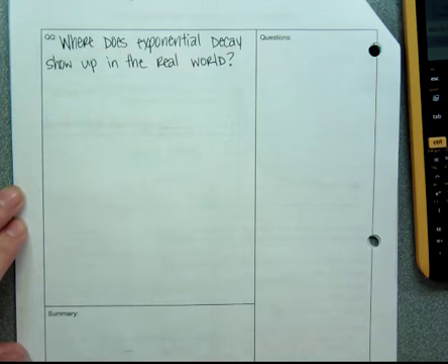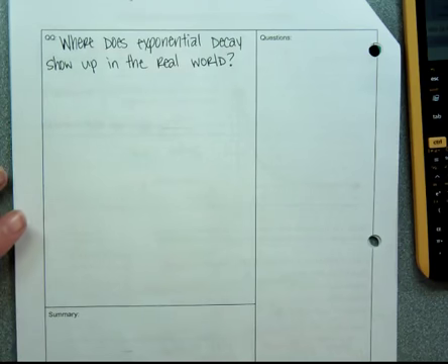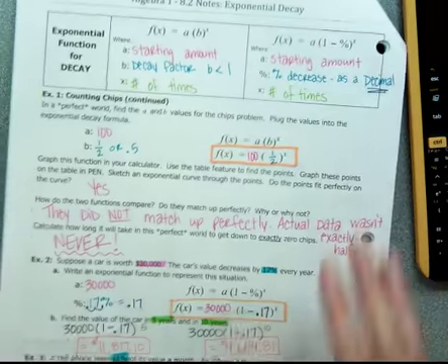You need to come up with 2 examples, not already in your packet, and explain them. All of your examples need to have a starting amount and a growth factor. Let me give you an example. If you look back at our notes, we got rid of half of the chips every time. We started with 100, got rid of half.